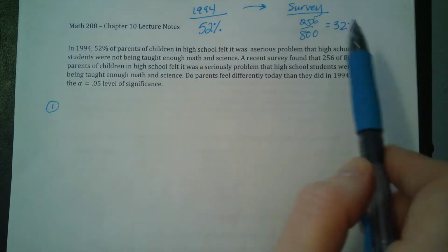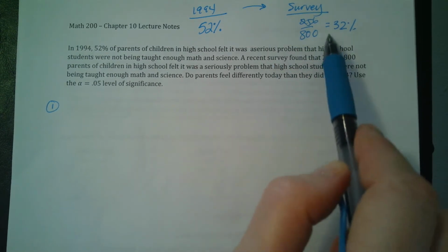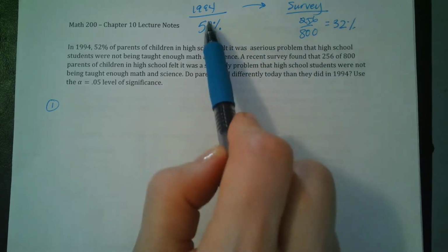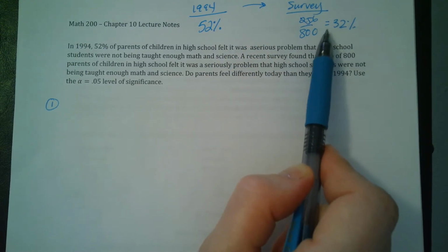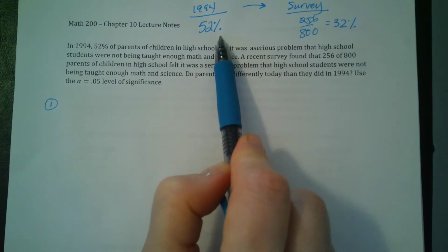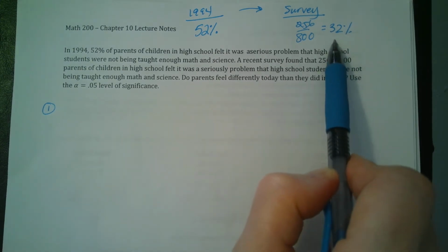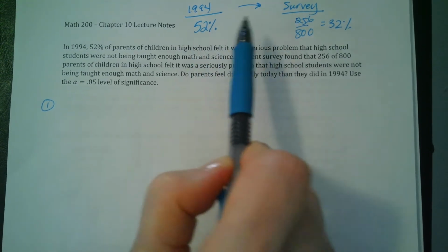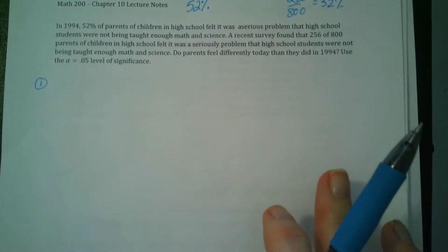Clearly, there is a vast difference between those two numbers. So at first glance, it looks like my survey did have quite enough people in there. That's a large survey, and I got a number that is drastically different than the original survey. So at first glance, I think that this survey is enough to prove that this is no longer the case. But we can't just state that by eyeballing it. We have to run through the 7 steps to prove, in fact, that 32 is far enough away from this average or this claim that we can state that this is no longer the case.